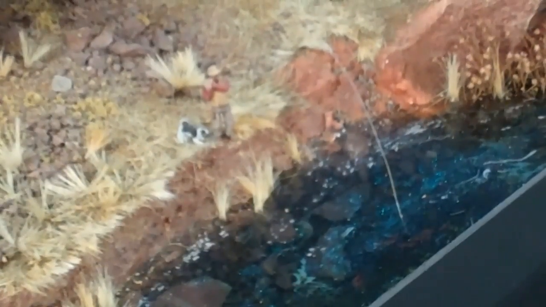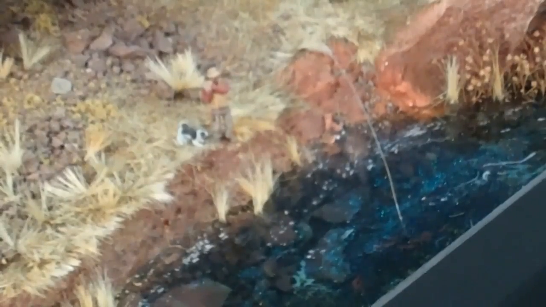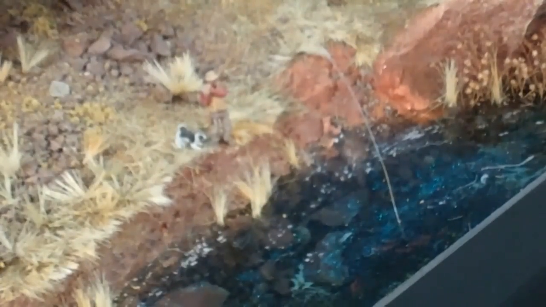And here we have a scene with a fisherman who's just hooked a fish, and his line is just bending as he's trying to reel in the fish. He's accompanied by his dog, who's barking at the fish in enjoyment, hoping that maybe he'd get a bite.